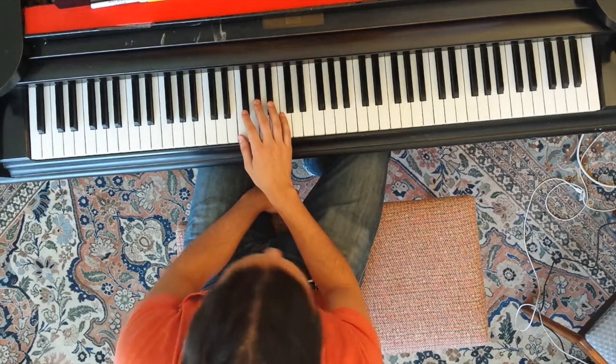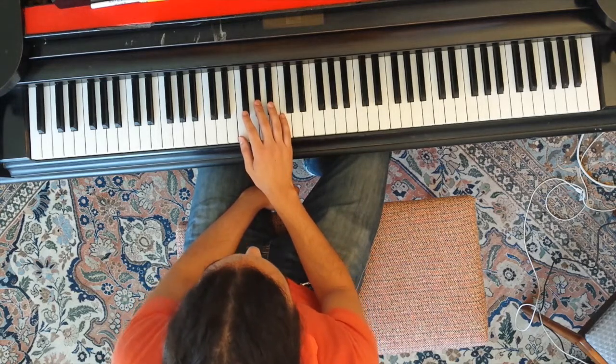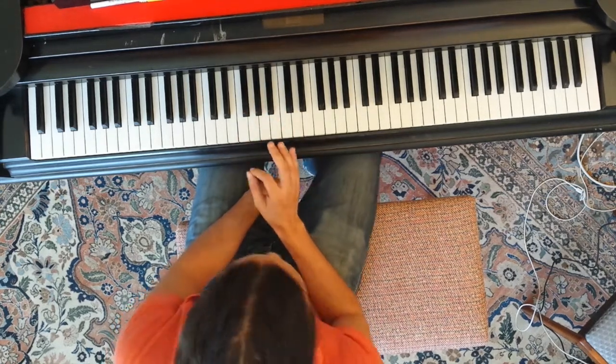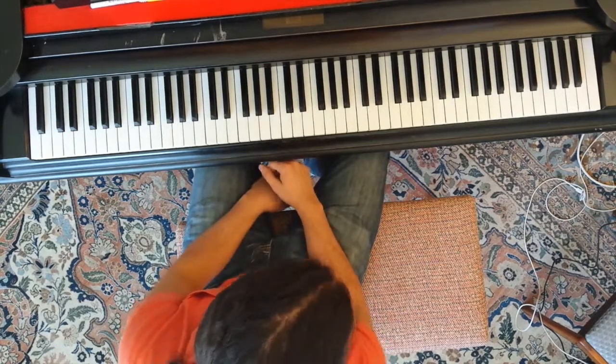Kind of hard to mess it up. There's really no wrong way to do it. The main thing though is to kind of keep it nice and light. Don't bang it out because it's a love song after all.